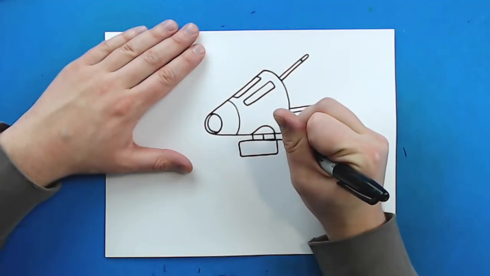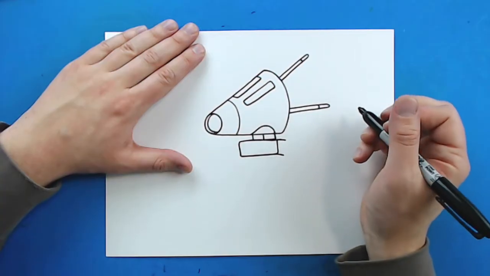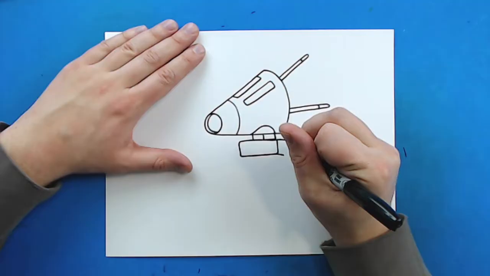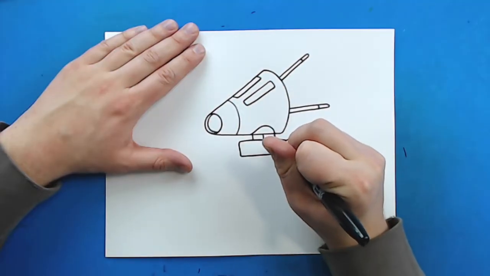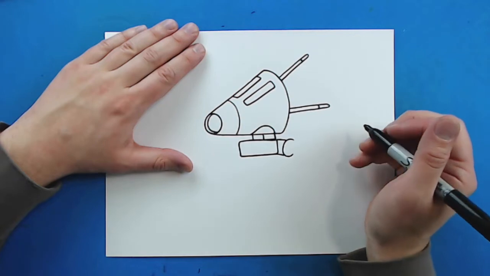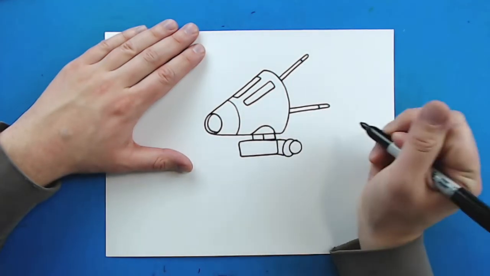Then, right here, I'm going to draw 2 lines that go down a little bit. And then I'm going to make a little curved line, kind of like a letter C. And then I'm going to put a little circle on the end of it here.